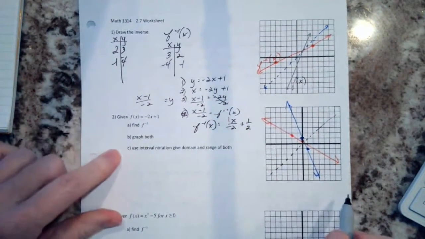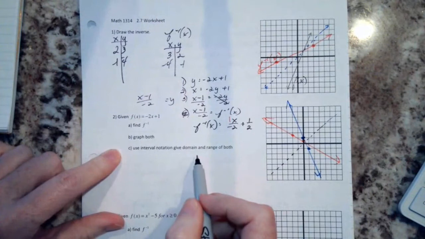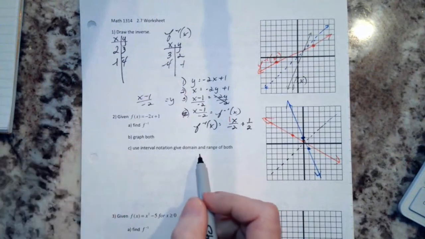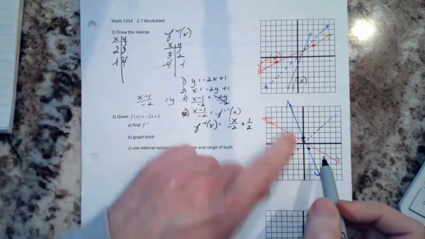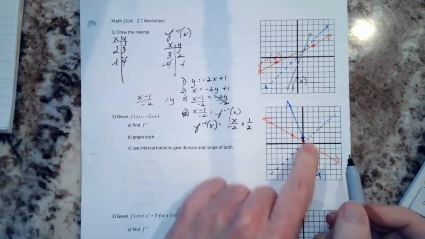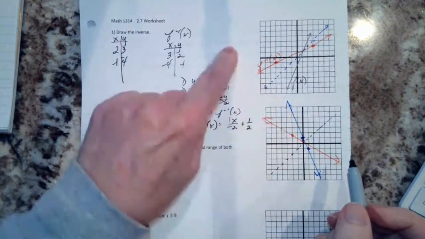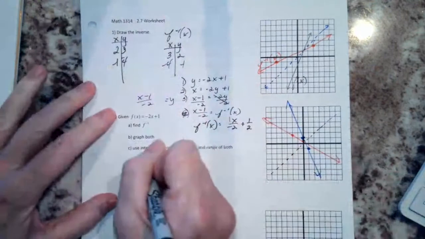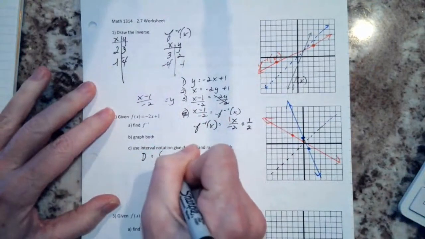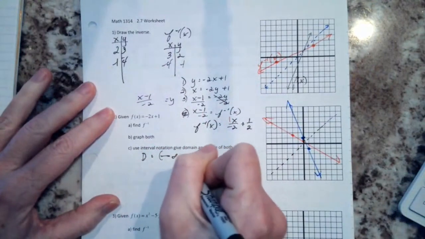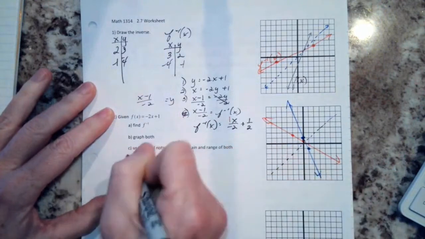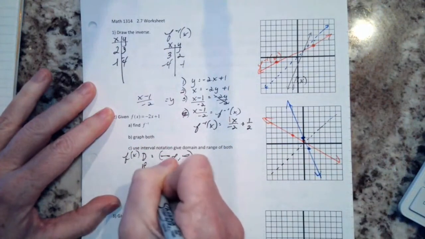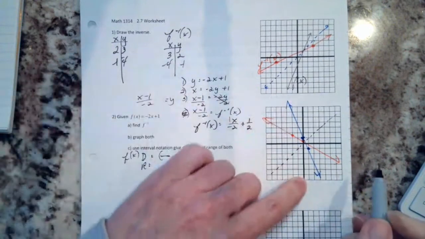Graph both. Okay, we did that. Now use interval notation to give domain and range of both. They're both going to be negative infinity to positive infinity because we have no breaks. These are just lines. The blue goes all the way to the left, goes all the way to the right. Same with the range. So the domain here is negative infinity to positive infinity for the function itself, f(x). The range on the blue line is the same. It goes all the way down, all the way up.